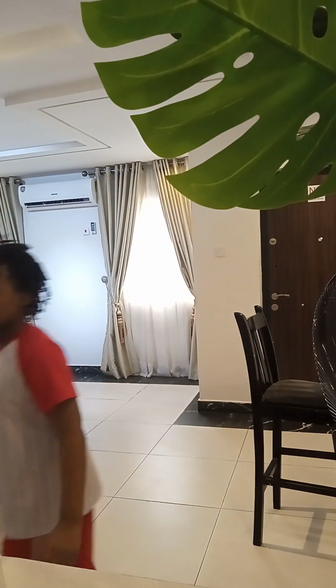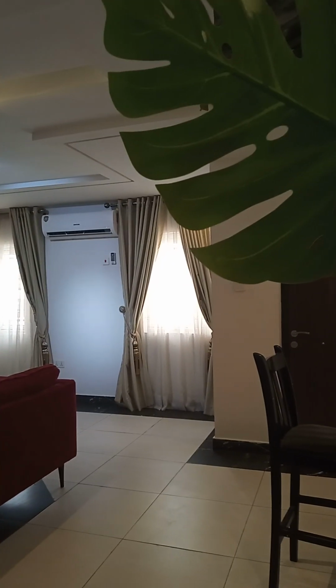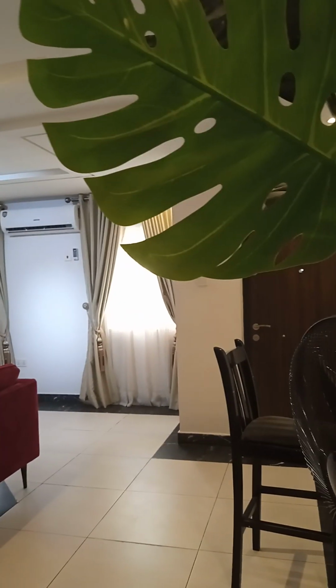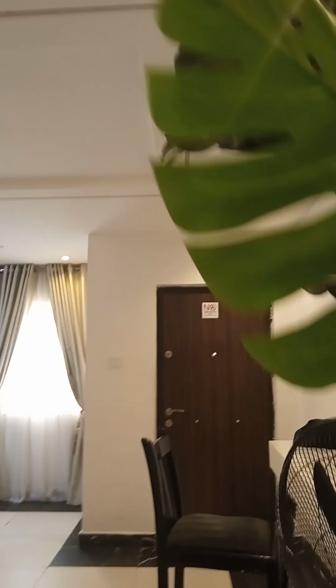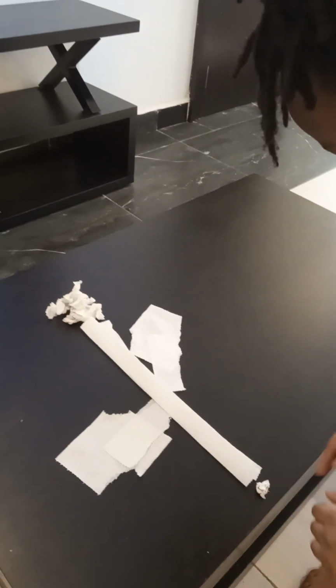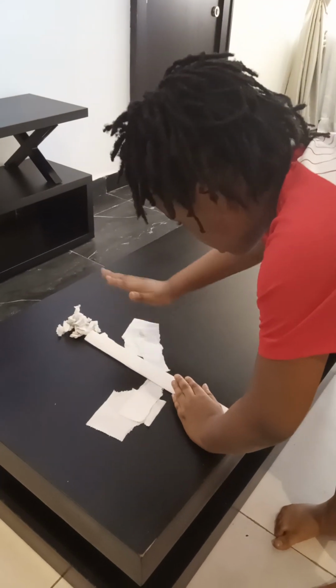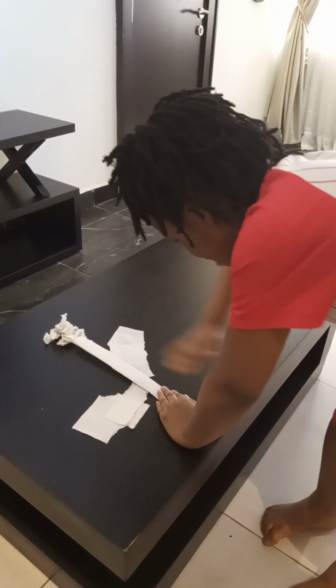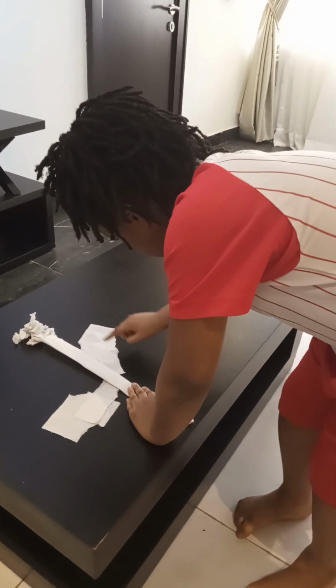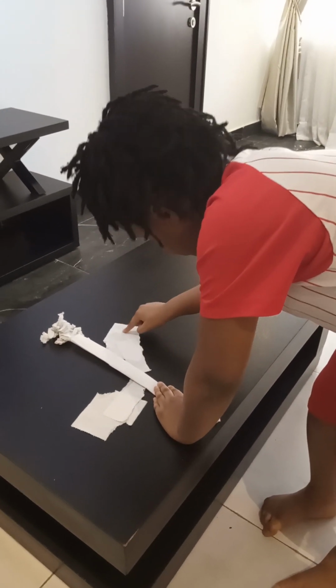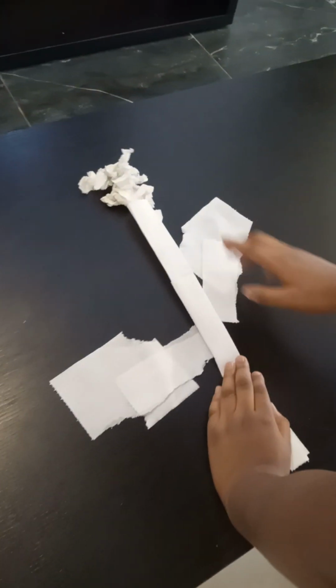So let me show you a little example. With tissues, I made this thing. This is the seed. This is the stem. This is the roots. This is the leaf. And this is the flower.